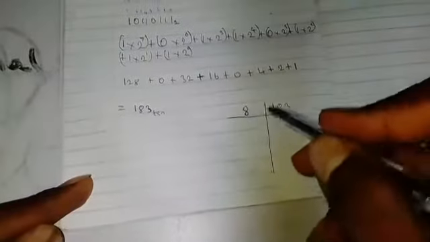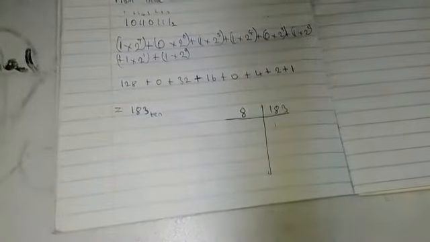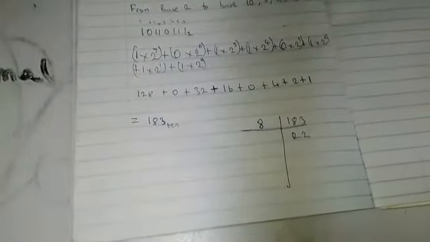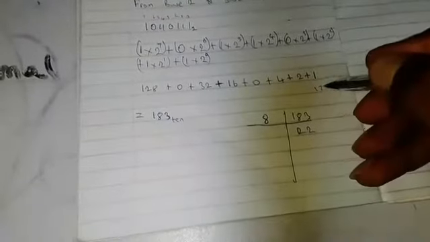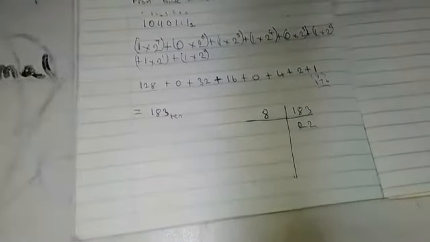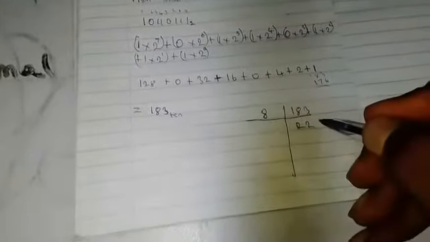So this is how it goes: 183 divided by 8, we have 22. 22 times 8 is what? I'm showing you guys how to get the remainder. 22 times 8 is 176. So 183 minus 176 is equal to 7. So that is remainder 7.